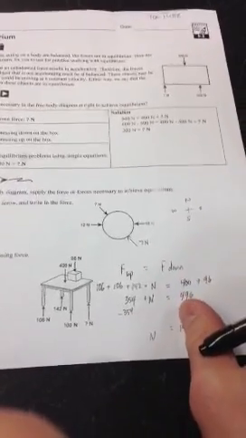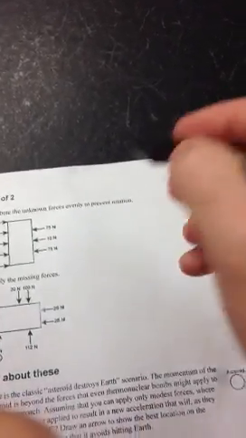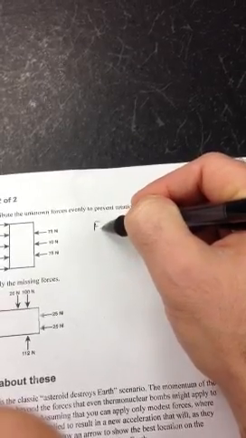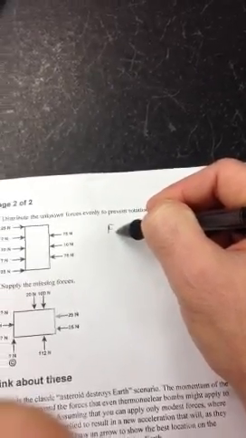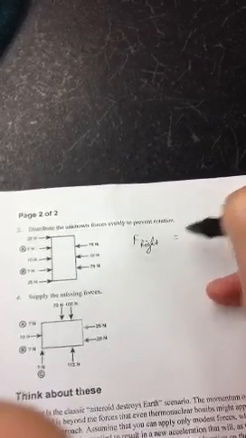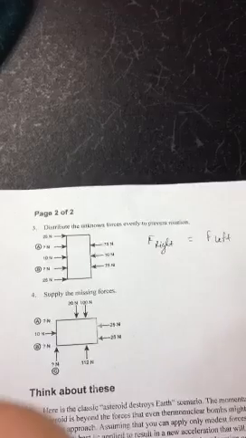Okay, looking in the back. Okay, question 3 is very similar. I'm not going to do this one, but I'll show you just how to quickly set it up. This one is, instead of being force up is equal to force down, we have forces that are applied to the right need to be equal to forces that are applied to the left if this thing is going to be in equilibrium.